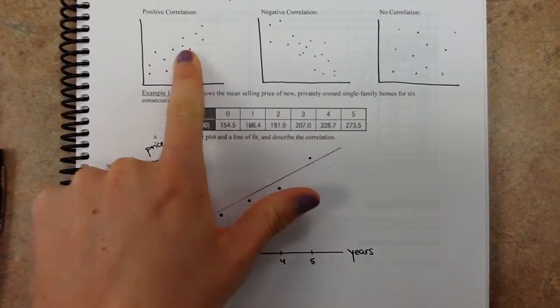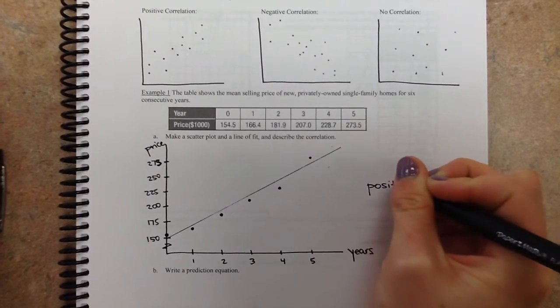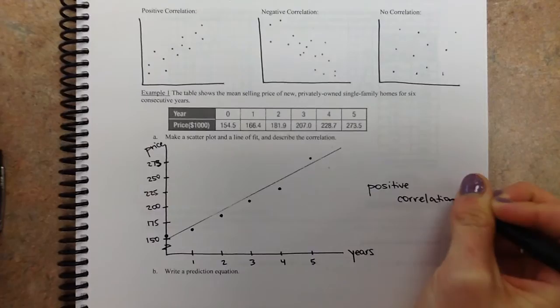Describe the correlation. You want to put it into one of these three categories. This is definitely a positive correlation. It seems to have a positive slope as you're moving.